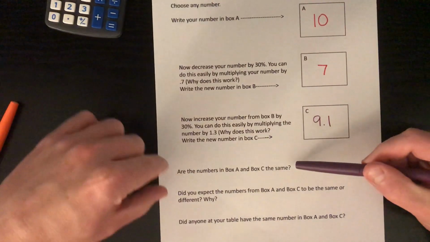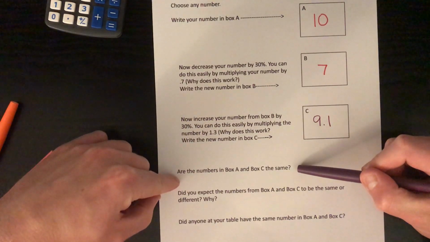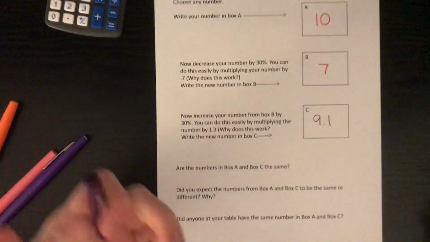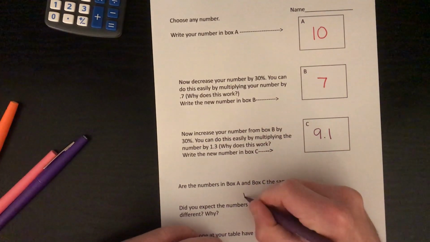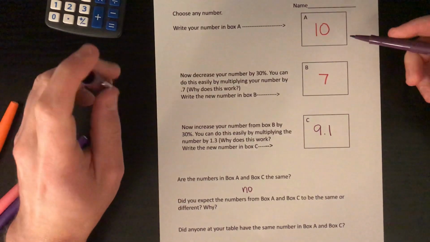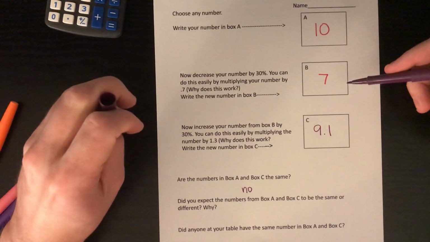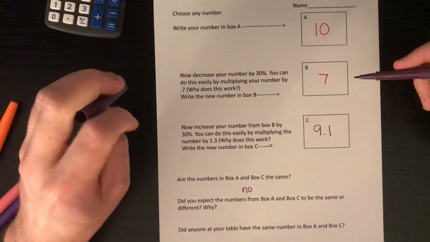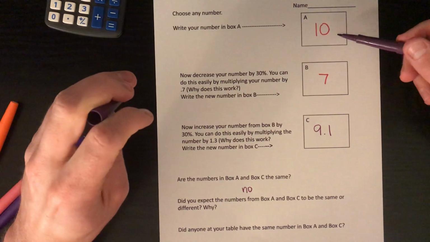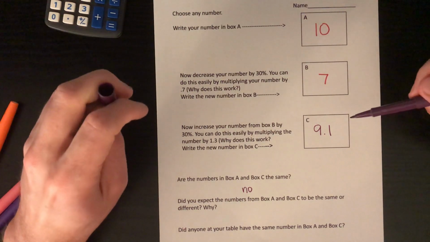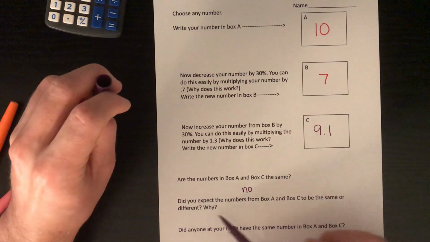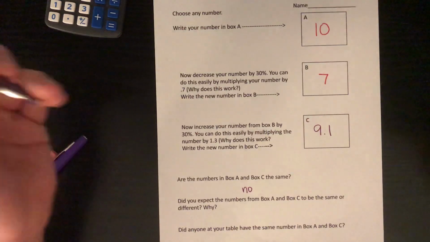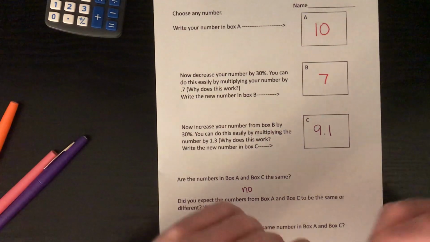And now it asks me, are the numbers in box A and C the same? Well, obviously they're not. I had a 10 and then I finished with a 9.1, so no. If you're following along with me, you shouldn't have the same number either. Whatever you started with in A should not be the same number as in C. And so the question says, did you expect the numbers from box A and box C to be the same or different, and why?